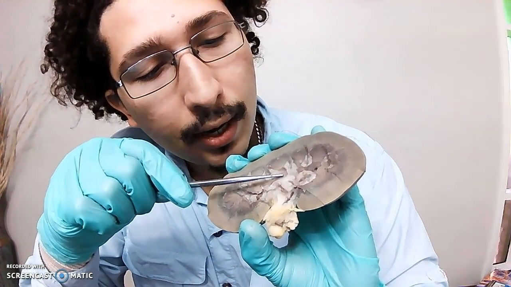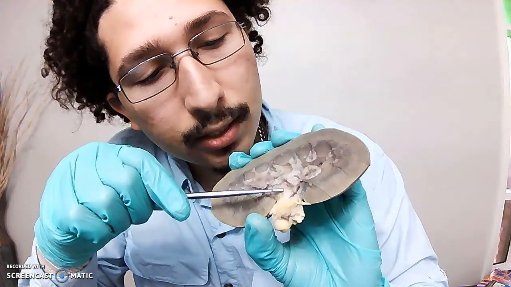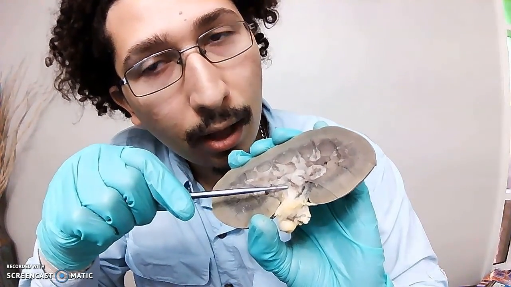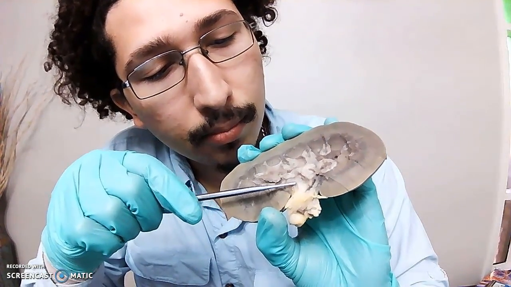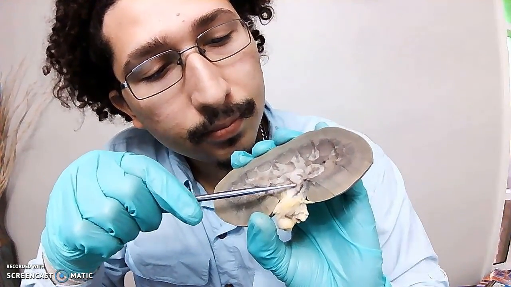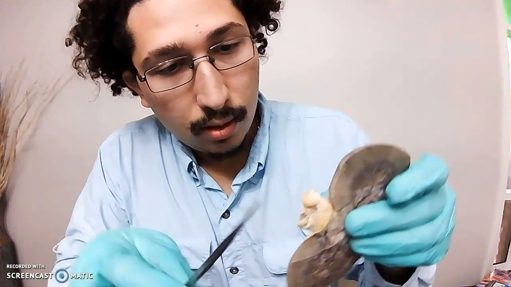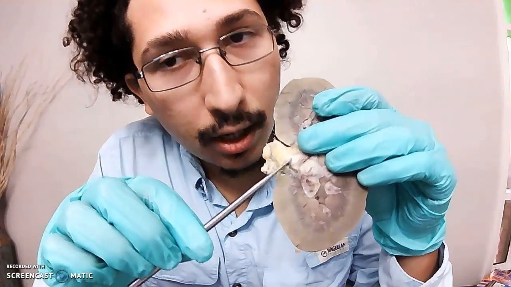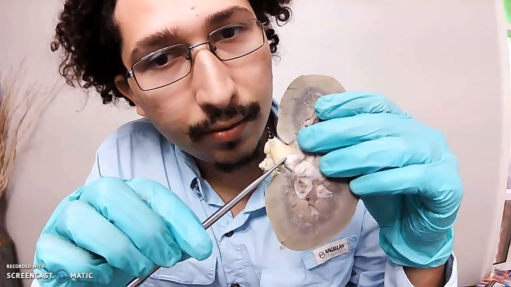That urine that was draining through the major calyx ends up in the renal pelvis area. It's the renal pelvis. This continues to the hilus, the hilum portion. And then we have the superior portion of the ureter.